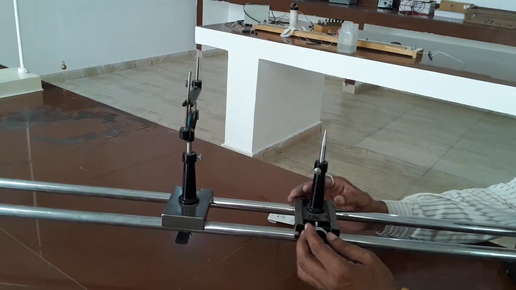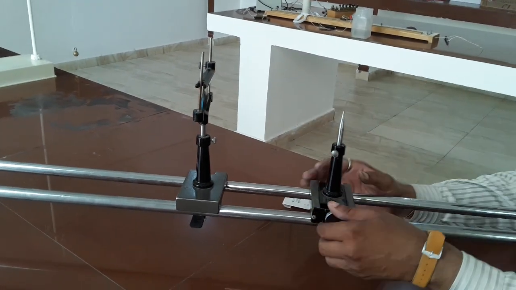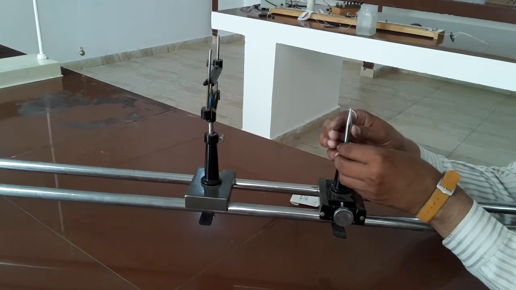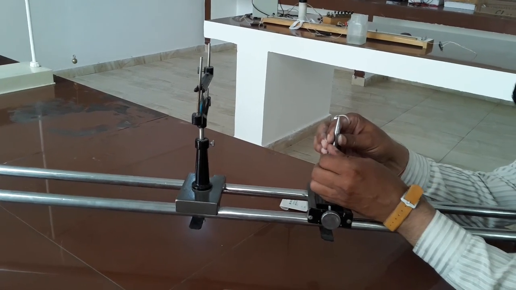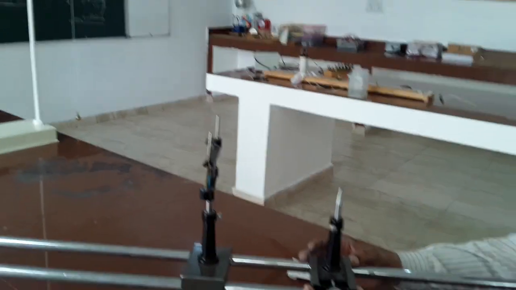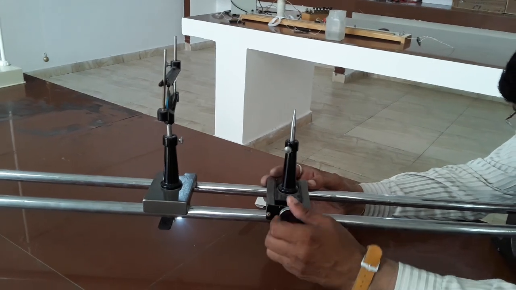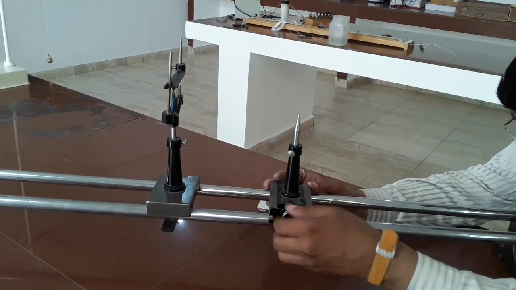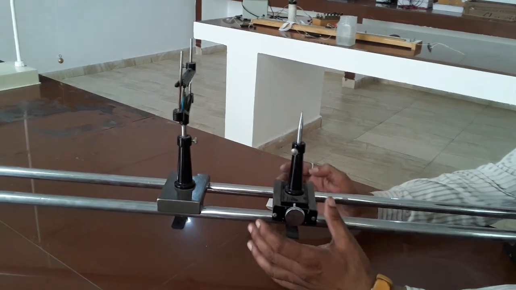So with the help of this screw we can remove lateral displacement, and with the help of this screw we can remove or adjust vertical displacement. If there is parallax, we can remove it. And we'll adjust now.